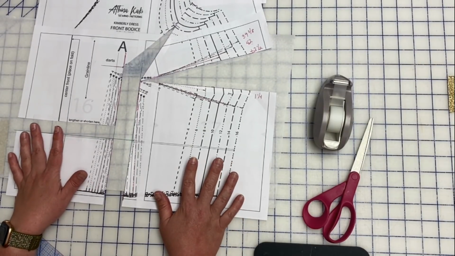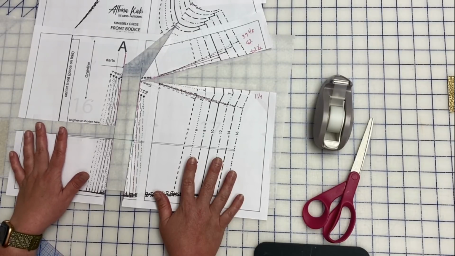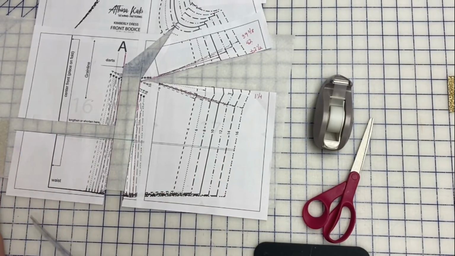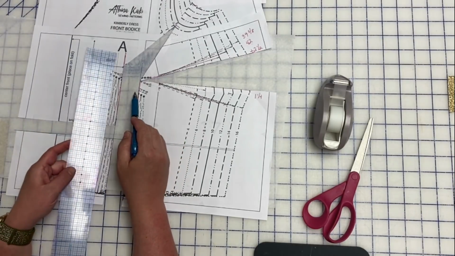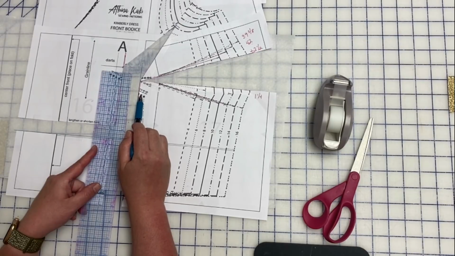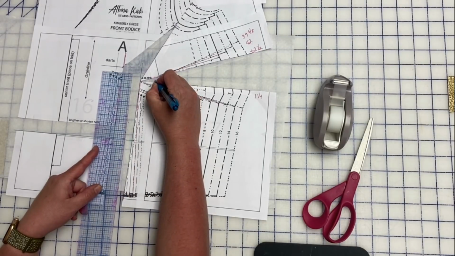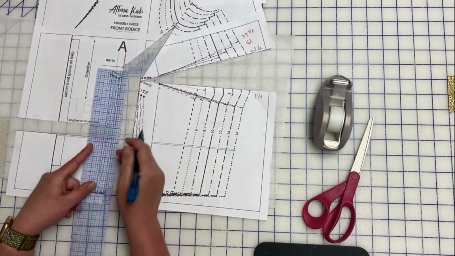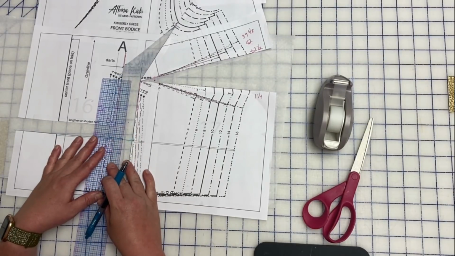So now we need to determine our new darts. So clearly we have cut this dart in half now. I'm actually going to keep the dart points pretty similar to where they were, and I can see where I've cut them. So I'm going to, 1/2 of 1 1/4 is 5/8.